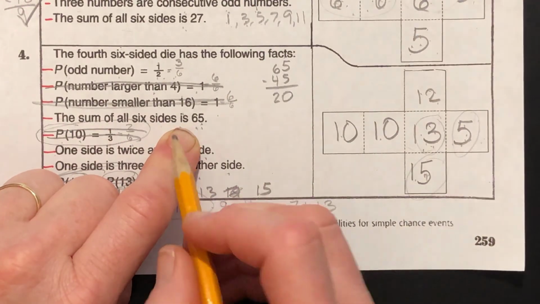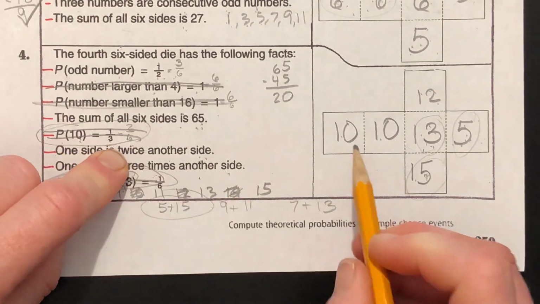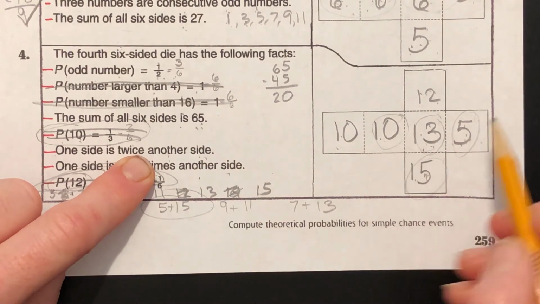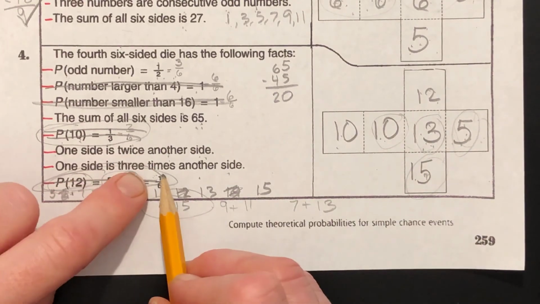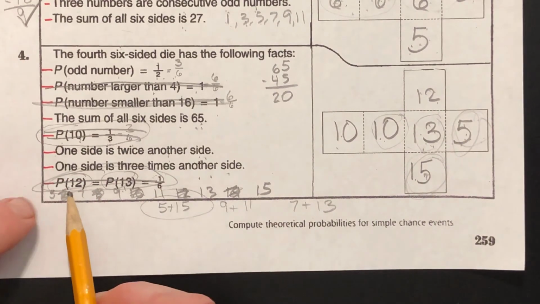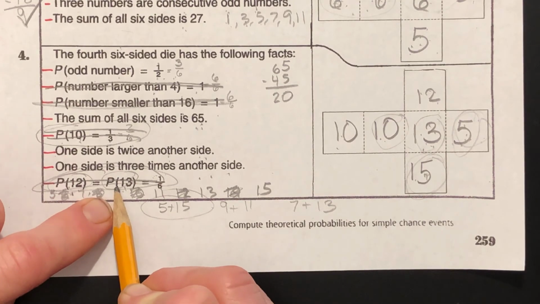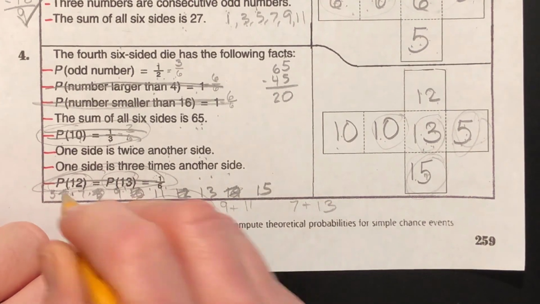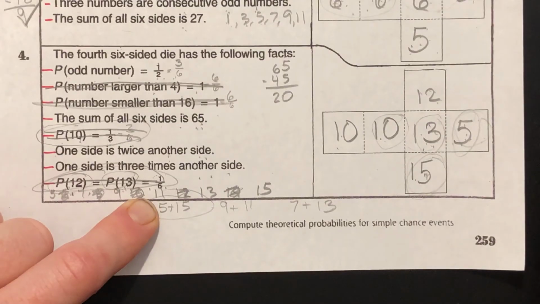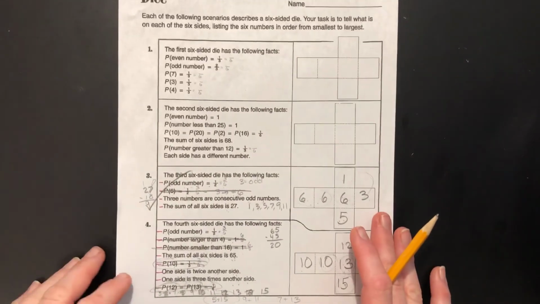Got it, 65. The probability of landing on 10 is 1/3, or 2/6. One side is twice another side. This is twice this. One side is 3 times another side. This is 3 times this. The probability of 12 is the same as the probability of 13, which is 1/6. So they're both 1/6. 1/6 is 12, 1/6 is 13. Booyah. Got it. Now you can go back and do the first two.